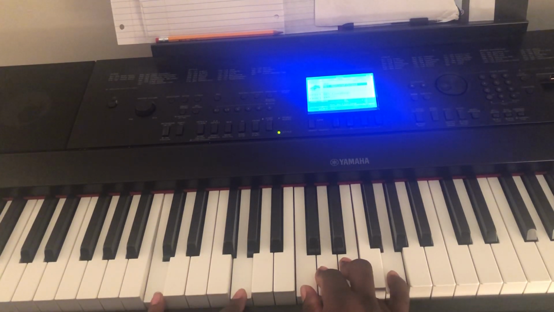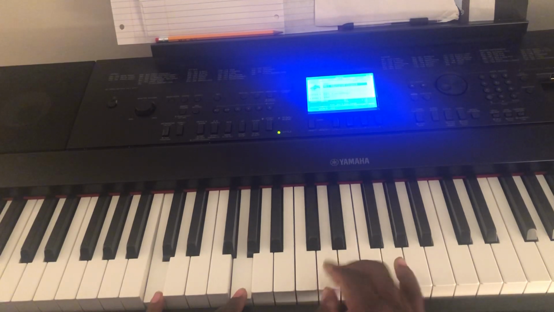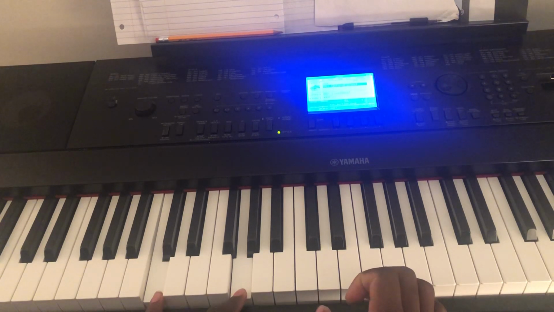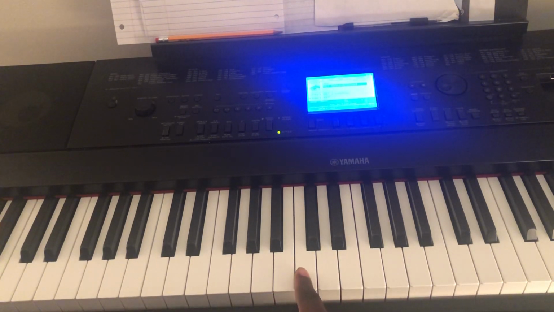Okay, so R&B songs usually start on the 4 or the 6 or the 2. Alright, so if I'm in C, I got the 1, 2, 3, 4, 5, 6, 7, and then you go back to 1. So R&B songs usually start on the 4, most of the time on the 4, and sometimes on the 6, and sometimes on the 2. Okay, sometimes they start on the 1, but that rarely happens in R&B.